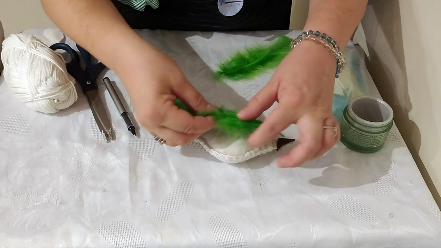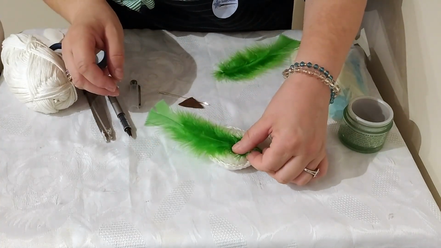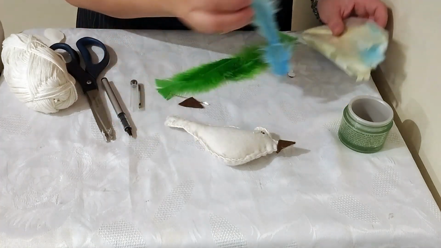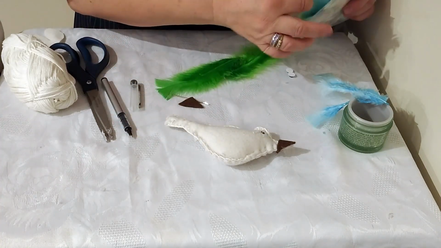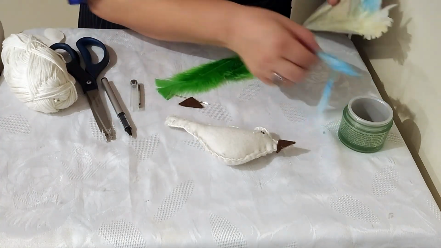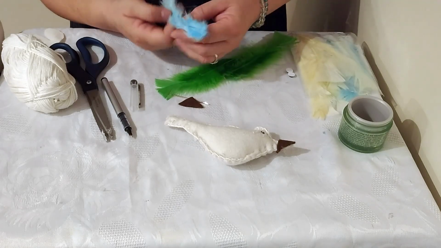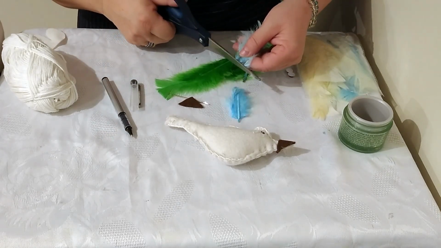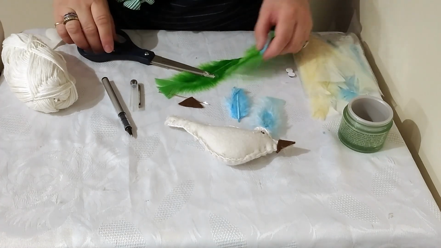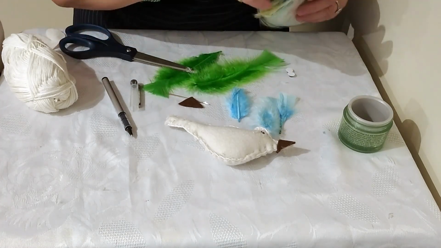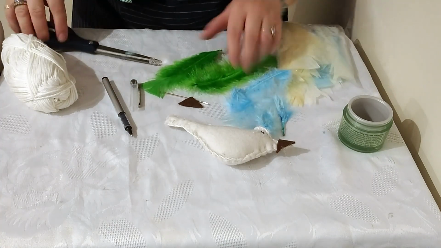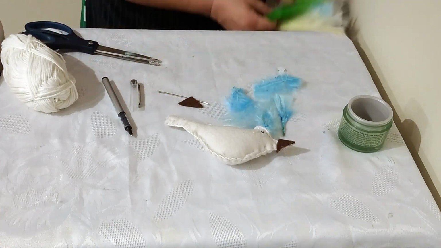Do we want to put green feathers? Maybe blue? Or even maybe just a simple white. It's entirely up to you. So I'm gonna go with blue now. Because the feathers are quite long, I'm just gonna cut them in half. And to match for the other side, I'm gonna cut it in half. I'm gonna move those away.